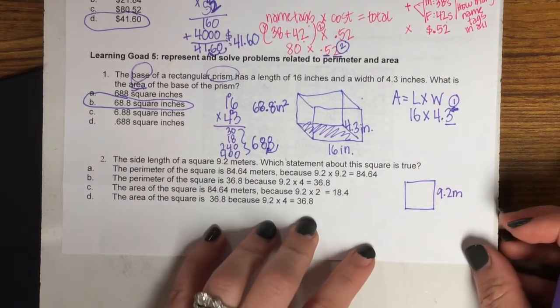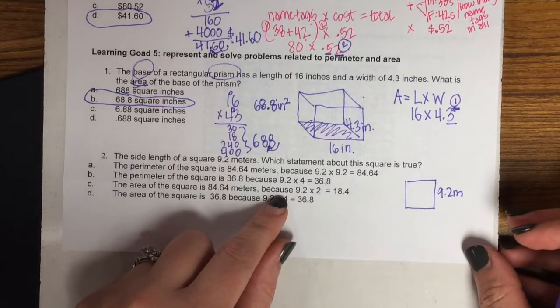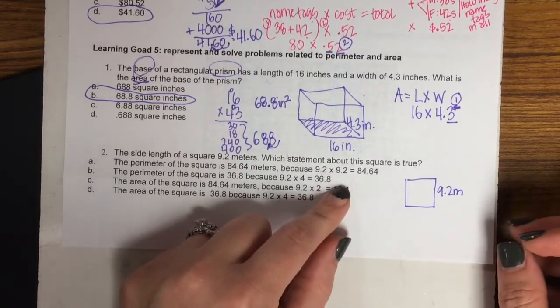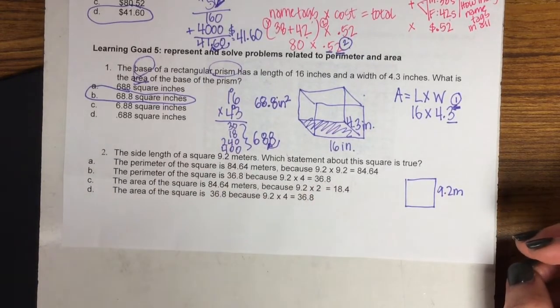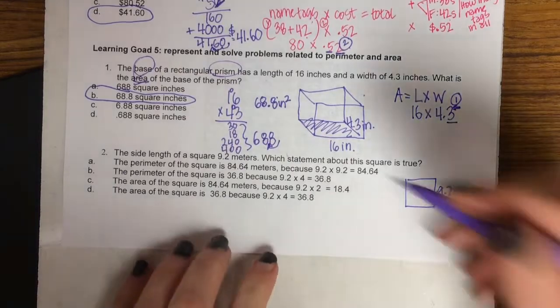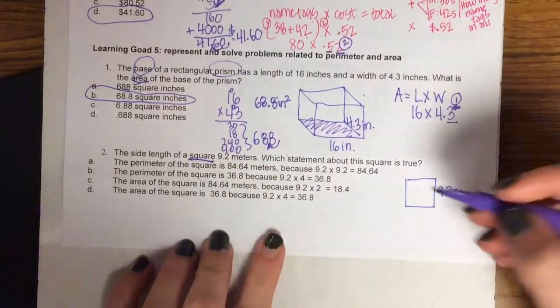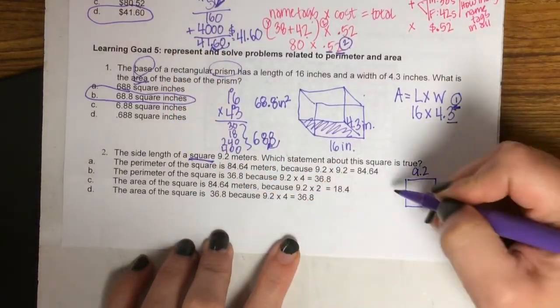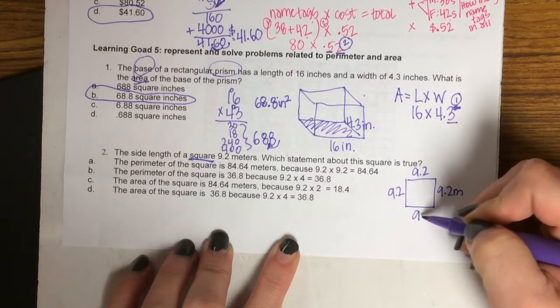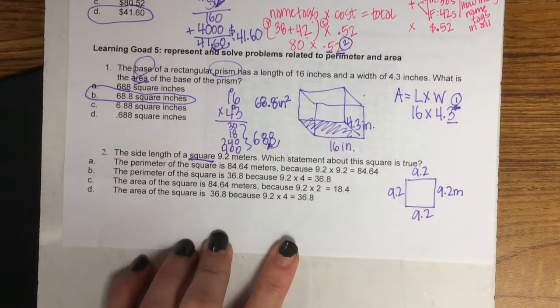Okay. When I get a question like this, my first strategy is I need to solve for both the area and the perimeter of this shape. The fact that it is a square means I'm going to go ahead and label that every single one of these sides are 9 2/10.